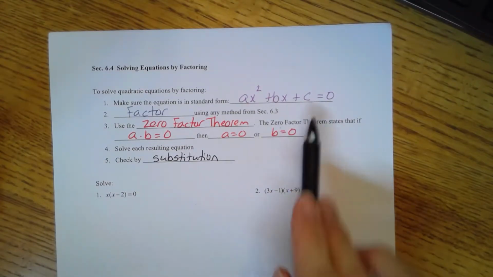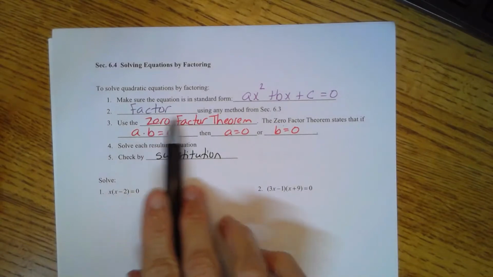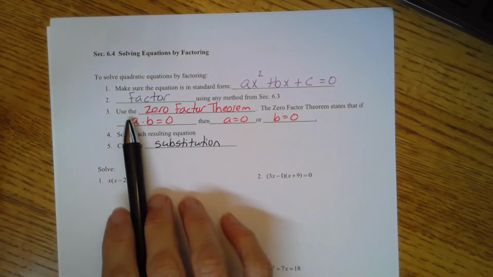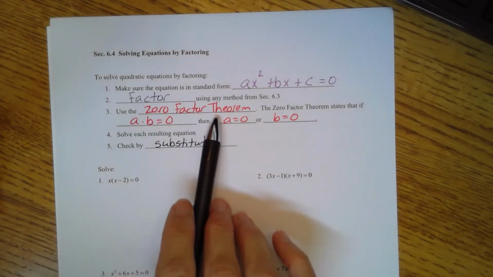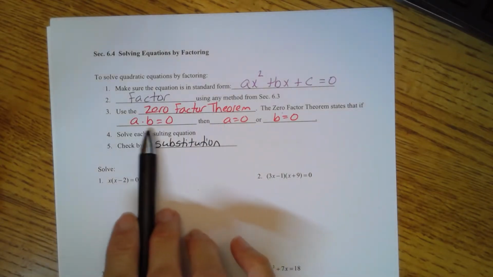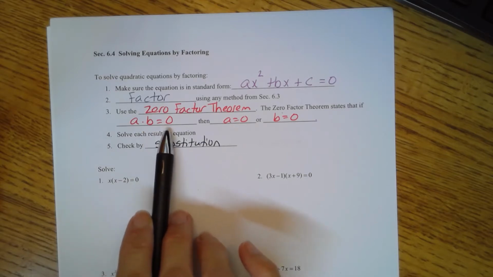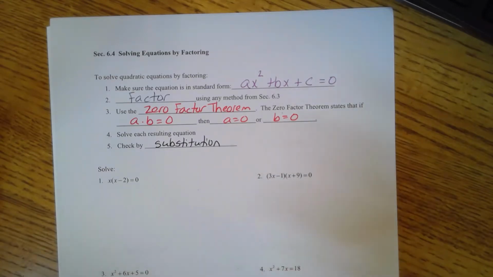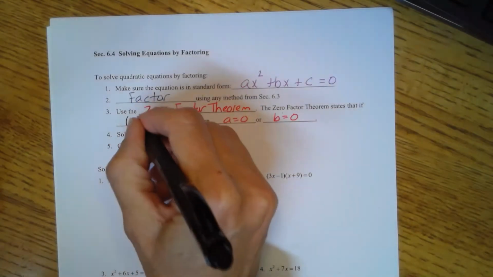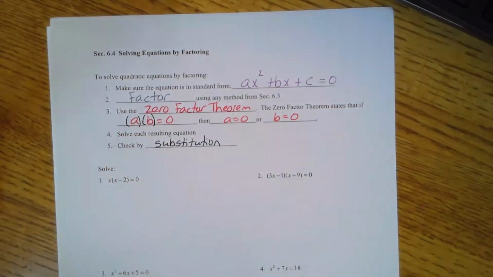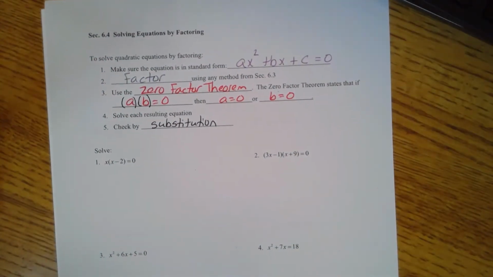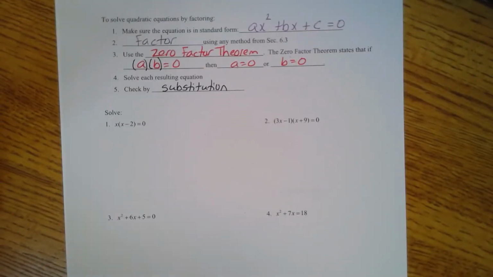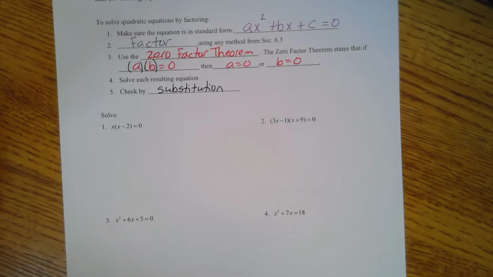Make sure you go in descending order. Then you want to make sure you can factor using any method from what we just did in Section 6.1, 6.2, and 6.3. Then we're going to use something called the zero factor theorem that states if you're multiplying two things or three things or four things and they equal 0, then either A has to equal 0 or B would have to equal 0 or the next factor would have to equal 0. It doesn't have to have a dot in between. You could have parentheses, and that's pretty much what we'll see with these problems because we are factoring. And then you definitely can check your answers by substitution, so take the time to check your answers.